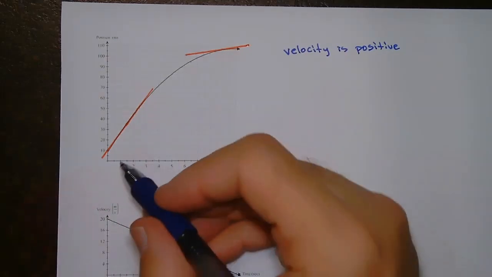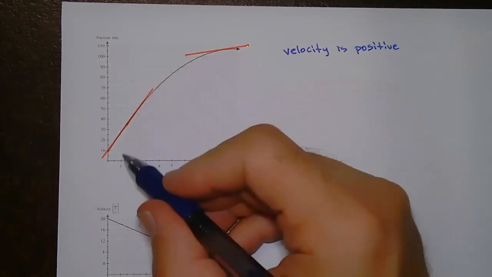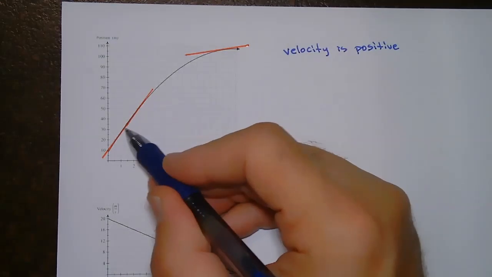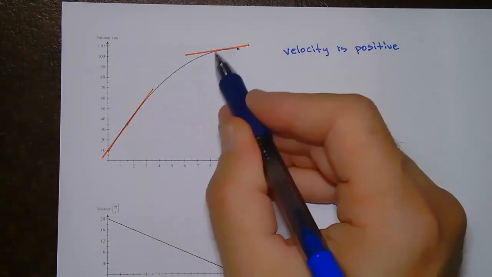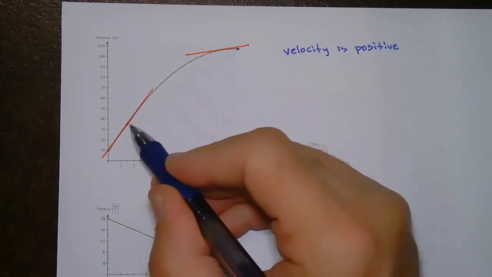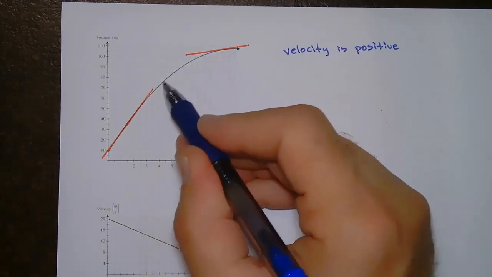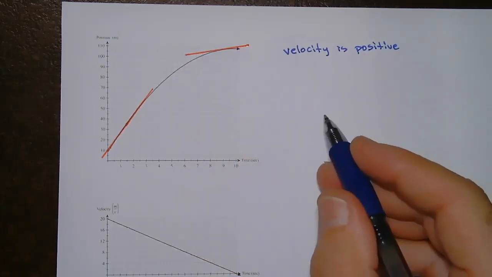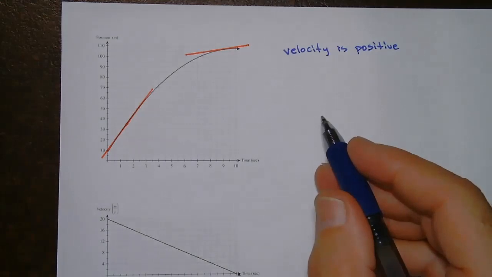So we see this bending here, and because it's bending down, what's causing that is this slope is really high, and this slope is still positive, but it's not as large as this one. So what's happening is the velocities are decreasing now, and that's going to happen when the acceleration is negative.